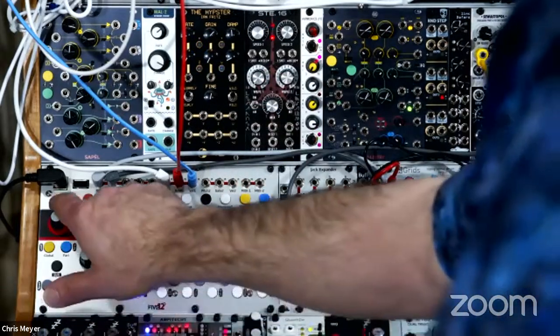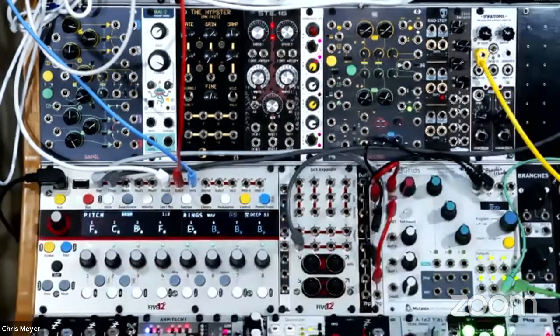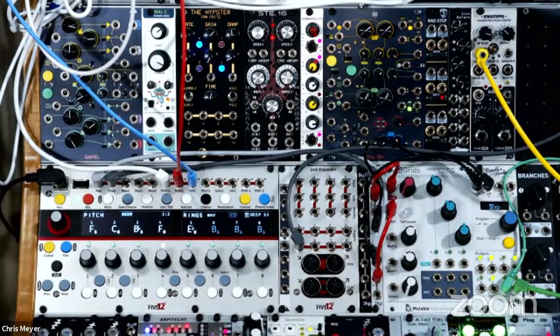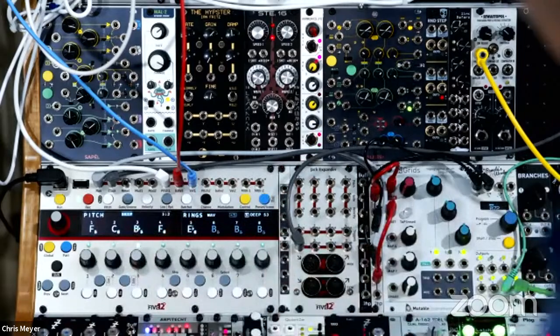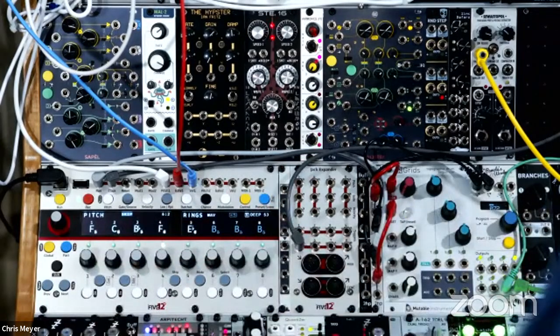So by itself, it would sound like this. Oh, and let me unmute it over in the big mixer. And that's nice. I do a lot of repetitive sequences like this myself, but I love chance operations.